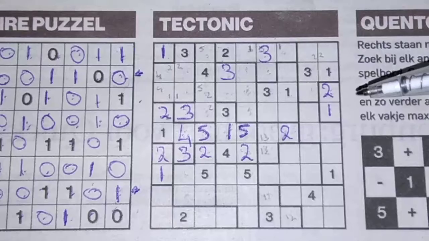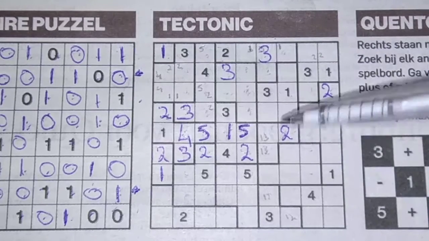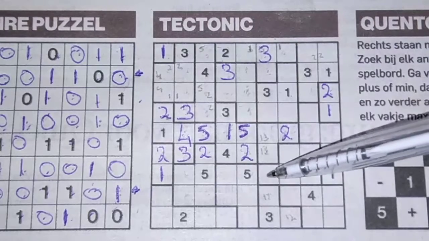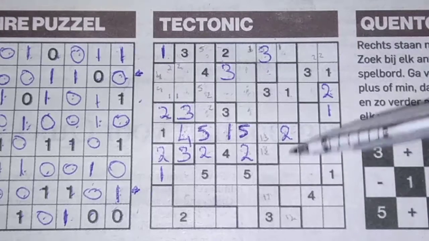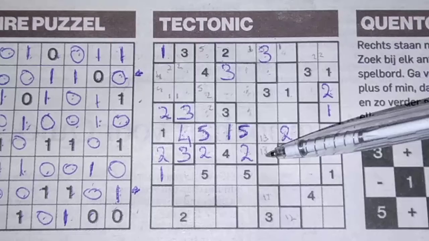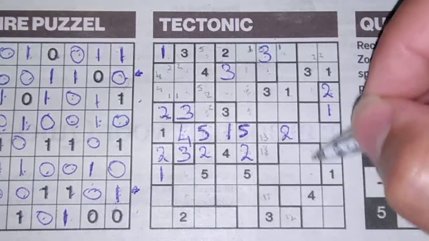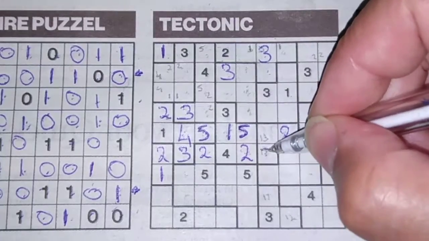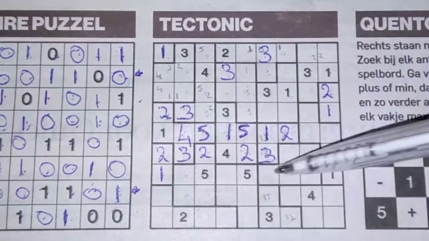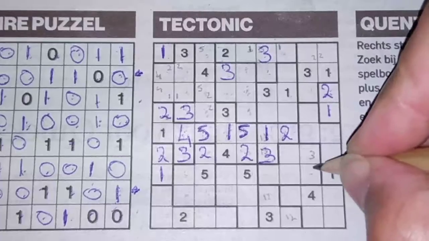Alright. These two boxes cannot be a 1. And if I fill the 1 in that box, that means these 3 boxes surround the 1 cannot be filled with a 1. So this cannot be a 1. This should be a 3. Because I need a 1 in one of those 5 boxes. So this should be a 3 and this should be a 1. That means these 3 boxes cannot be a 3 anymore. The 3 goes here.